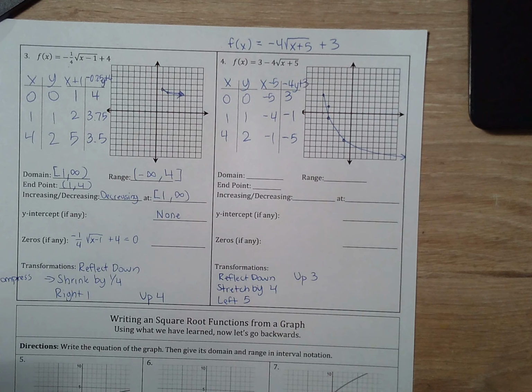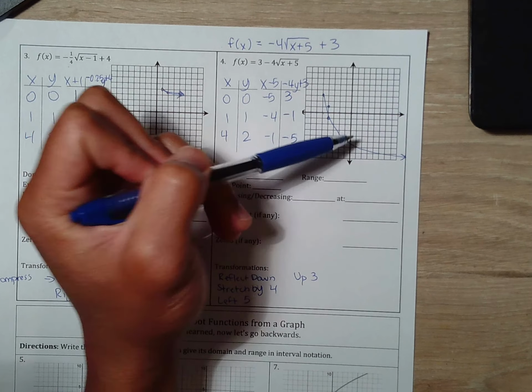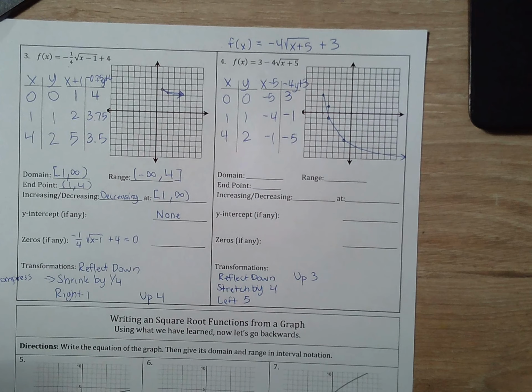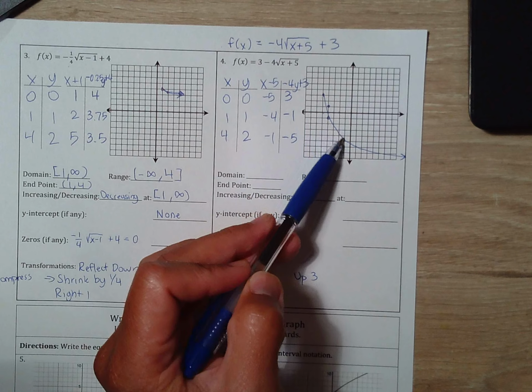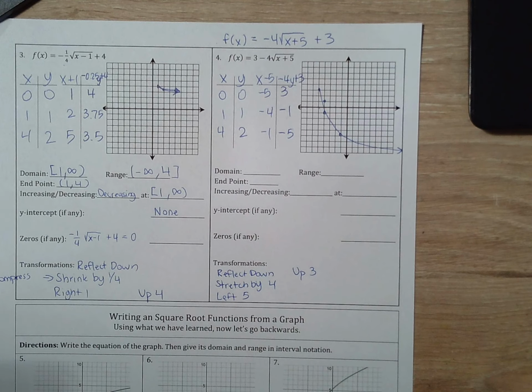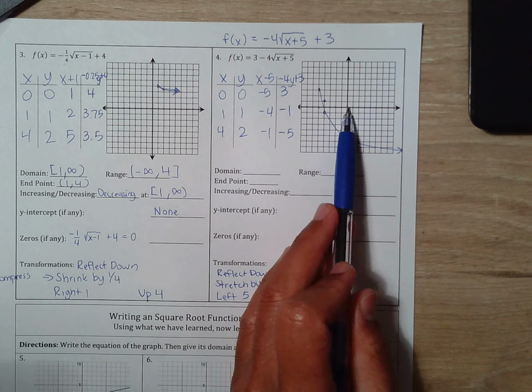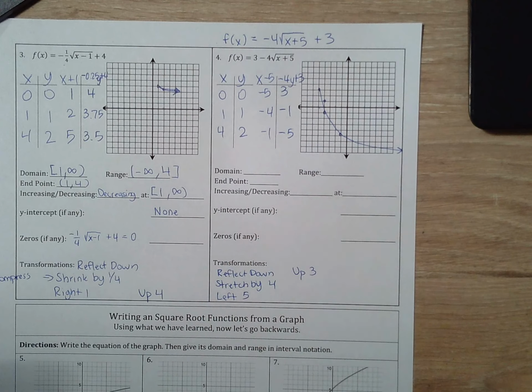So did we reflect down? Yes, we did reflect down. We are going downwards. Did it stretch by 4? Yeah, I think it stretched by 4. We'll go a little bit more into why we think it stretched by 4. But anyways, it definitely looks like it decreases faster, right? It definitely looks like it stretched by 4. Left 5. We start over here. We went left 5. Yep. And then did we go up 3? Yes, up 3. So it looks pretty good so far.